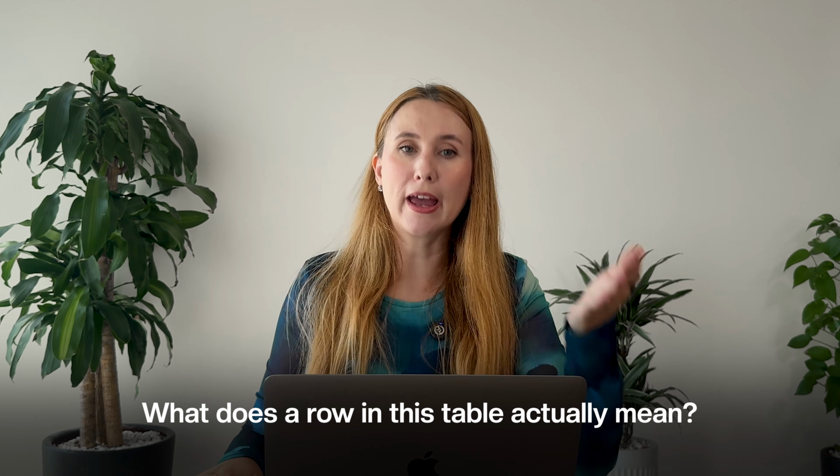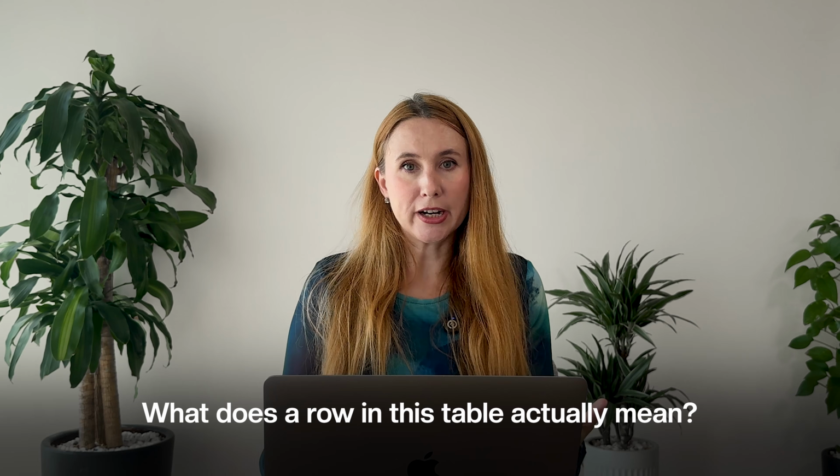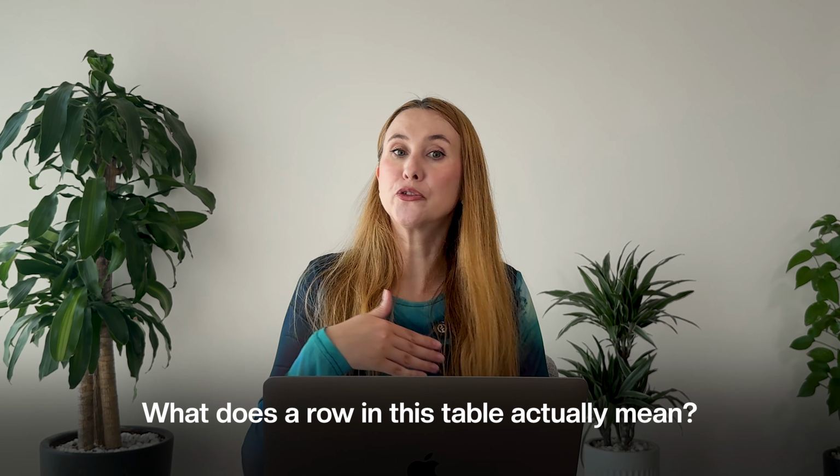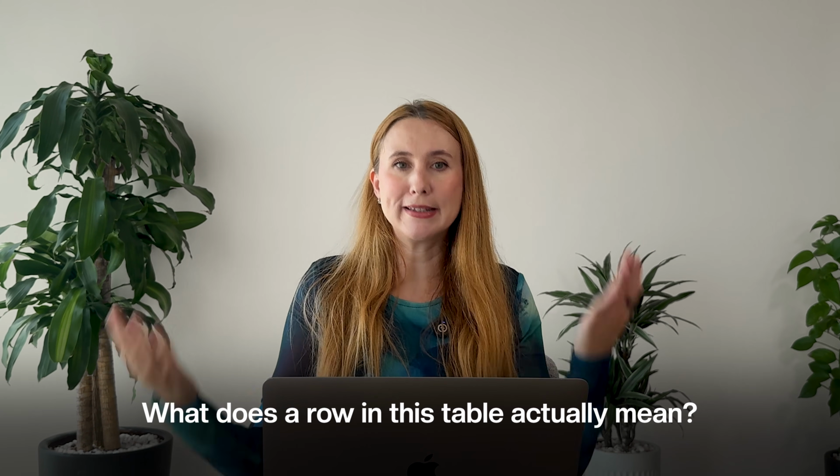Before you write a single query, ask one question. What does a row in this table actually mean? Every table has a grain. One row per customer, one row per transaction, one row per day, per product. It is the single most common reason a correct query produces a wrong number. This is dangerous because your query runs fine, there are no errors, however, the number can be quietly, confidently wrong.